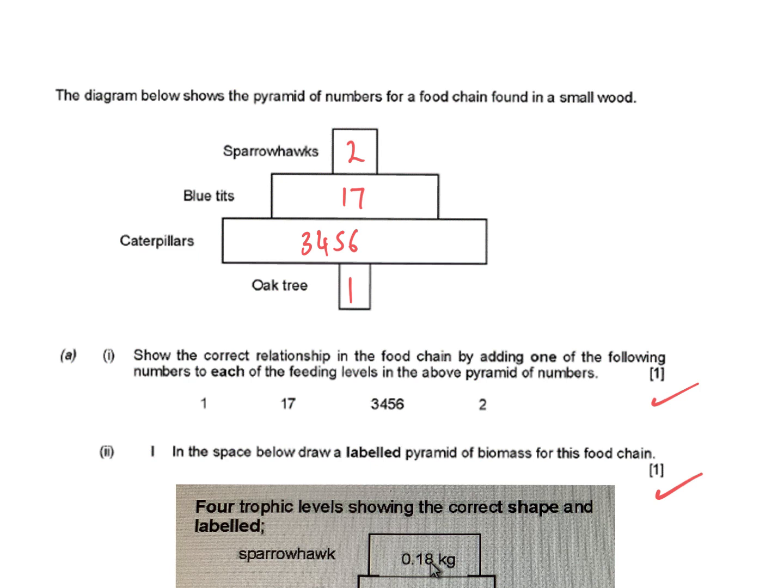Okay, so in this question, we're given a pyramid of numbers, and we're asked to show the correct relationship in the food chain by adding these numbers to that pyramid of numbers. The smallest and thinnest bar is our oak tree, so we're going to pop 1 there. The thickest is caterpillars, and the highest number is 3,456, followed by blue tits at 17, and then sparrowhawks at 2.